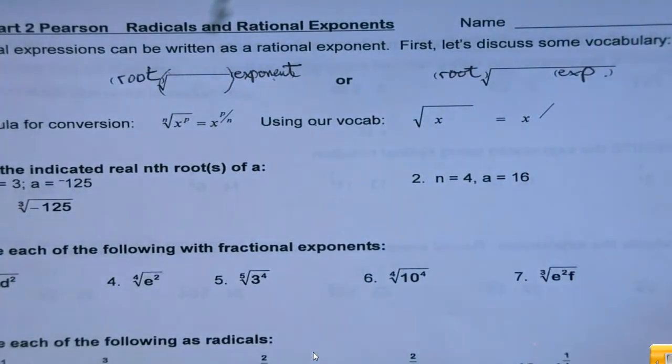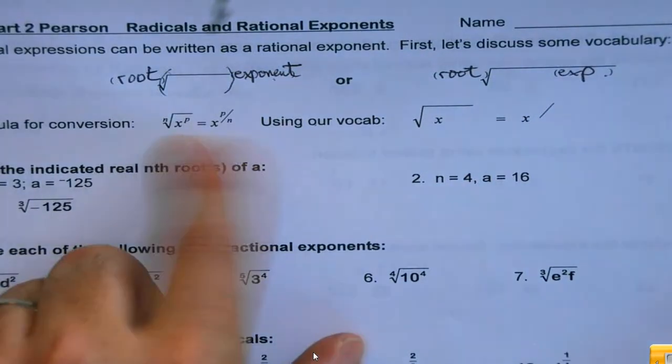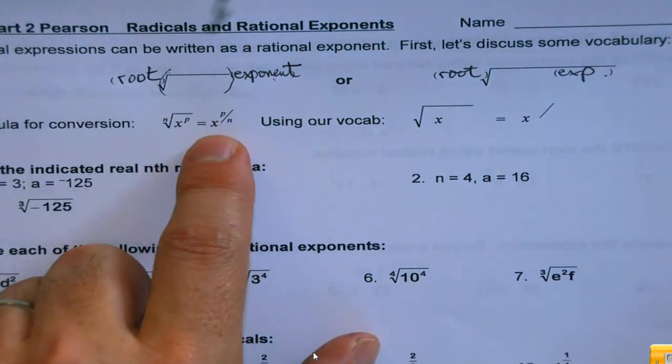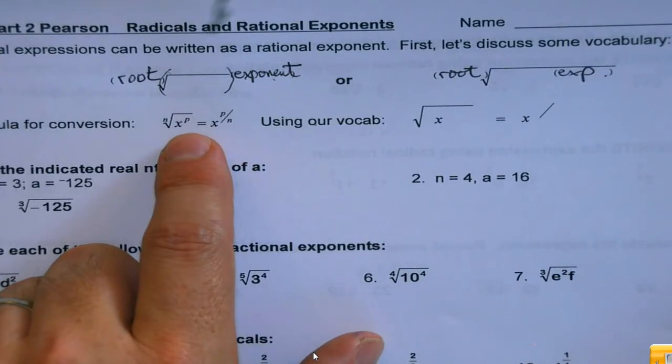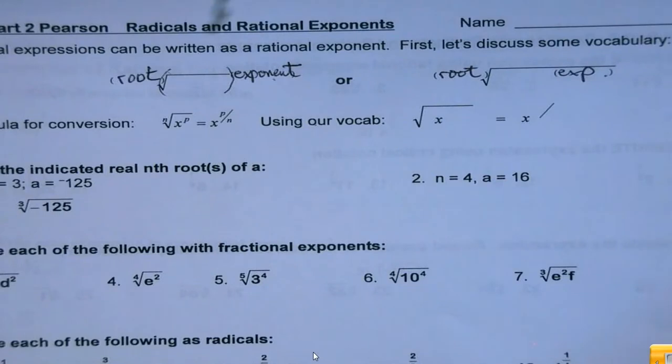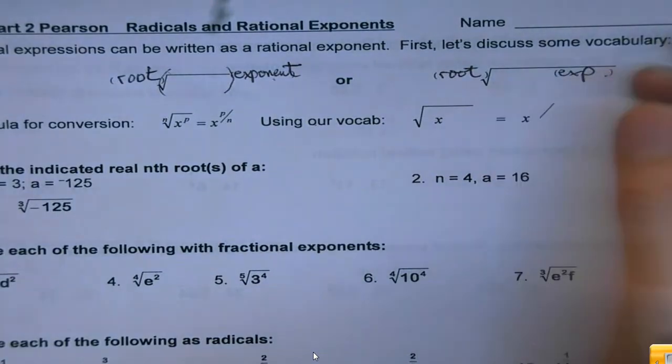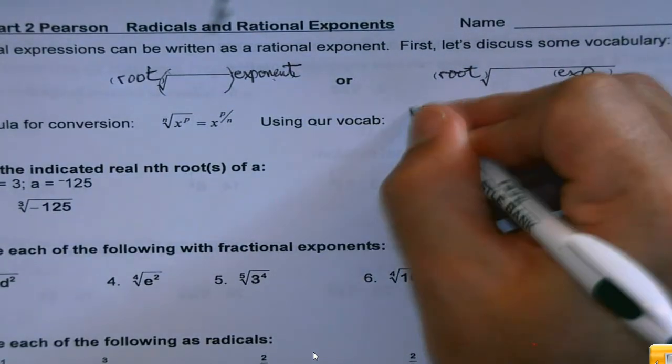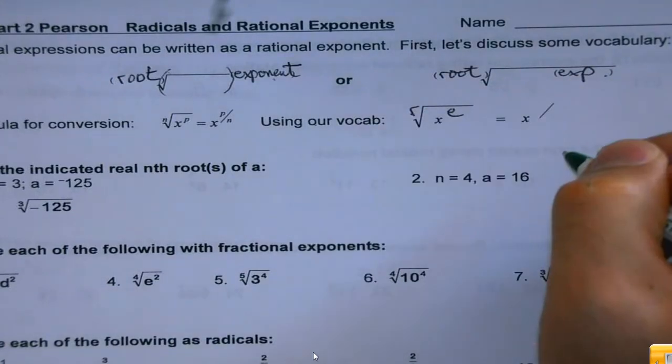For our purposes, when we're changing from radical to exponent, that doesn't matter to us. It will if we had to calculate something, though. So instead of using this mathematical, yes, I'm going to call it mumbo-jumbo, as all math teachers out there cringe, using n for root and p for exponent makes no sense to me. So we're going to say, if this is our root and this is our exponent, we'll actually use those words.